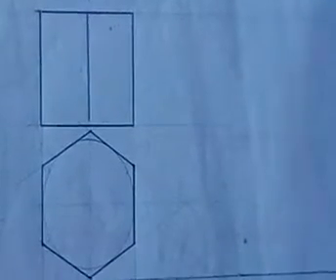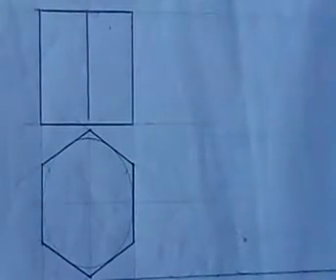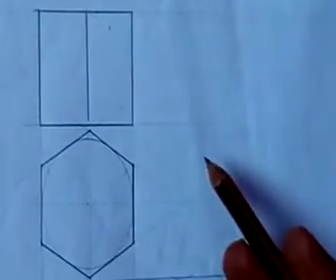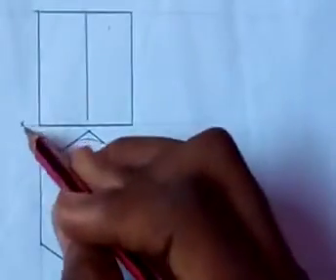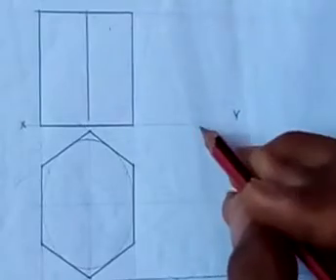Hi folks, in this video we have the front elevation and the plan of a hexagonal prism, and we have to draw an auxiliary plan on the ground line x1 y1. So basically we have a ground line x1 y1, and the ground line x1 y1 is at an angle of 60 degrees to this horizontal xy. And it passes through this point.